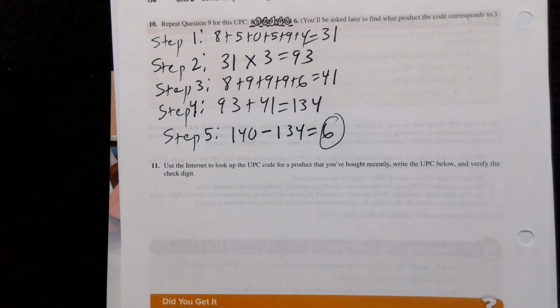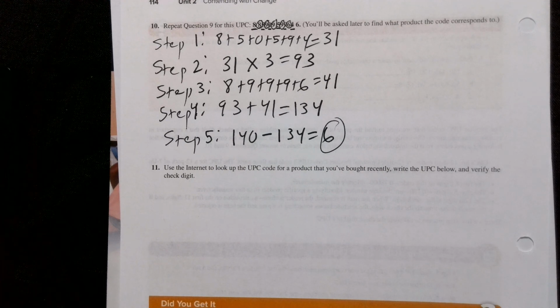Now, number 11. It says use the internet to look up the UPC code for a product that you've bought recently. Write the UPC below and verify the check digit. Now, you could do problem number 11 at your leisure. So now we are done with the first portion of 2.1.